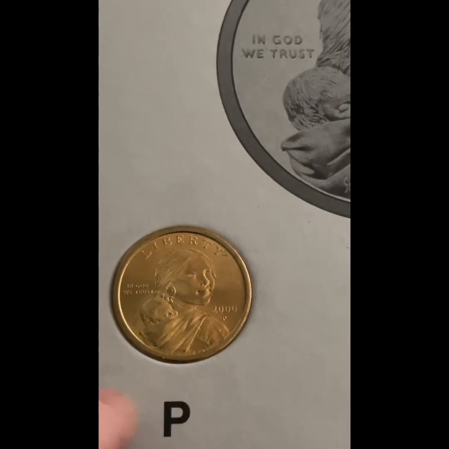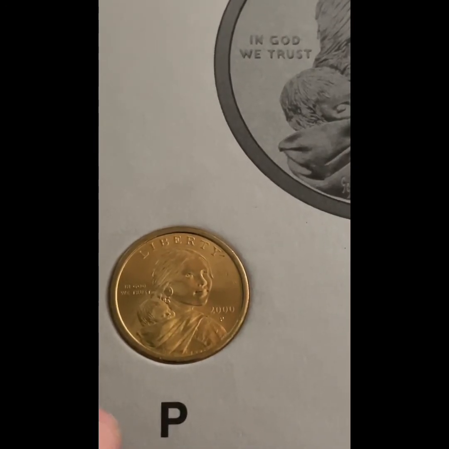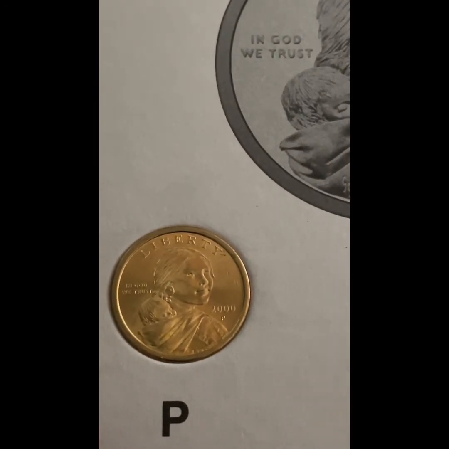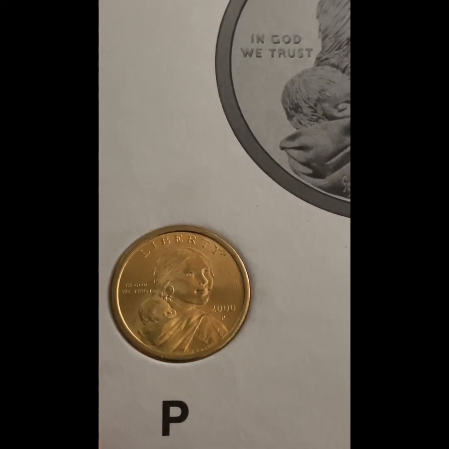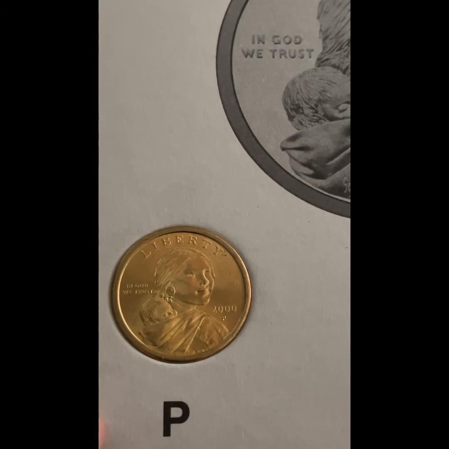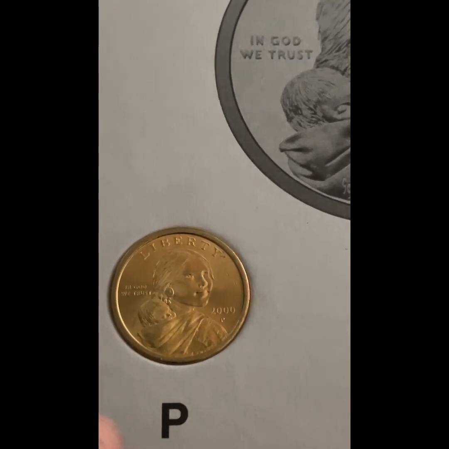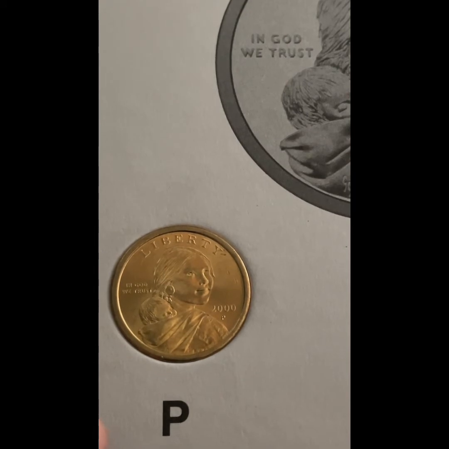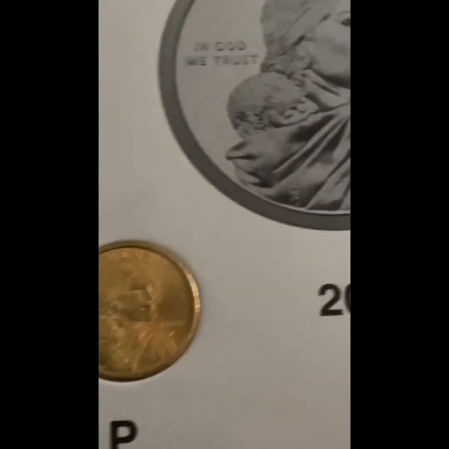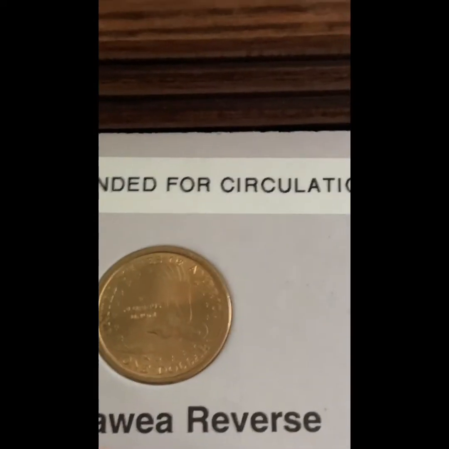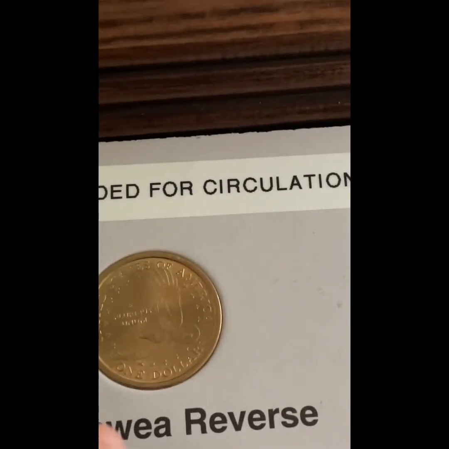Something unique about the 2000 Philadelphia Mint Sacagawea dollars is what's called a Cheerio dollar. In 1999, the early 2000s, Cheerios put on a promotion, and they actually incorporated some of these Sacagawea dollars into their boxes of cereals. There were about 5,000 of this specific type of coin made. And as coin collectors, we actually look for these very hard when we search through dollar coins.